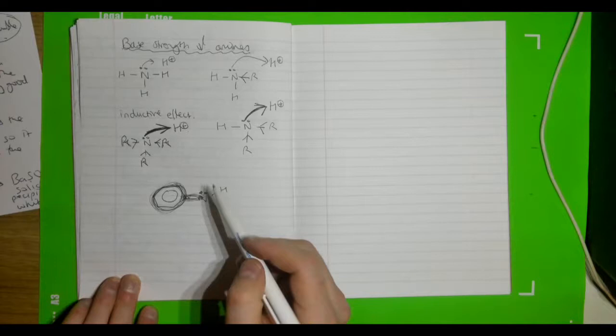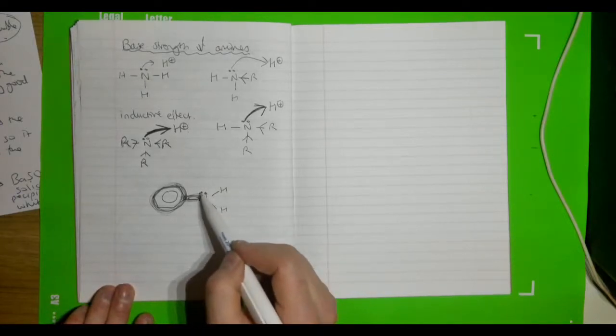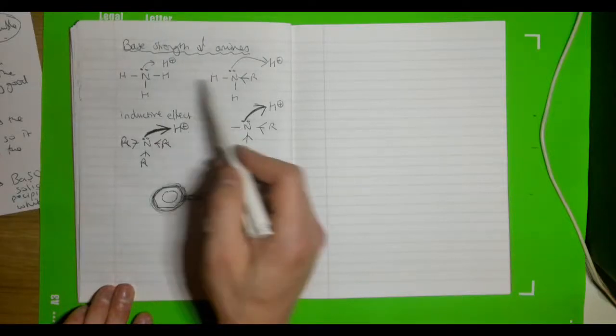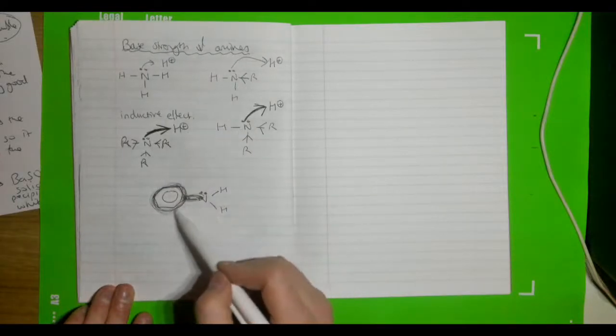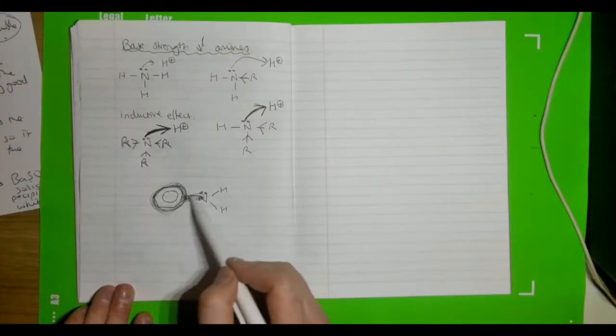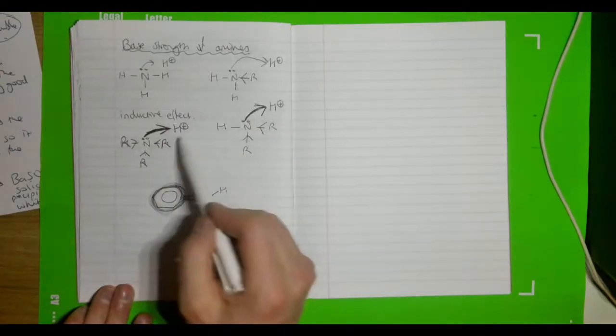Now, that means that this lone pair of electrons here is not as readily available as those lone pairs here, because it's now part of this delocalization system, which makes it very stable. So that lone pair of electrons is very unlikely to react with an H plus ion.